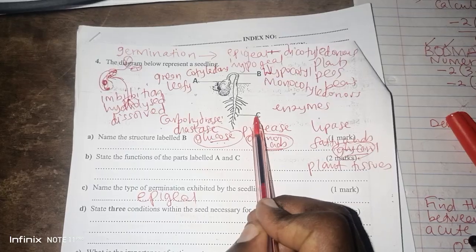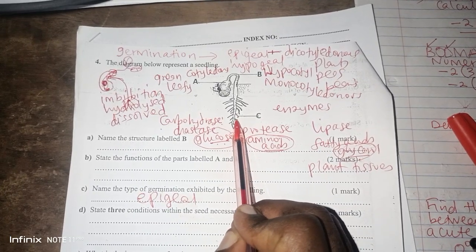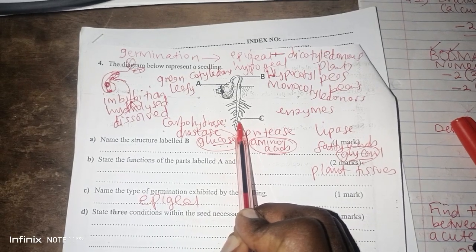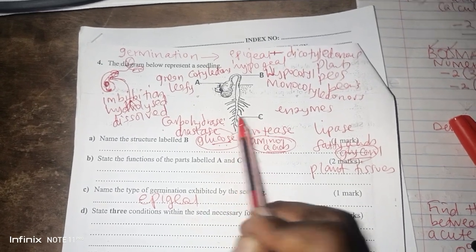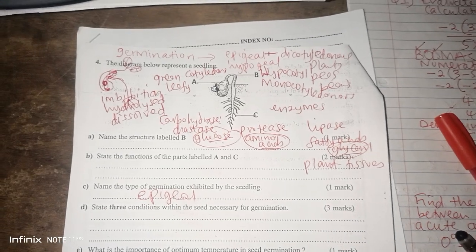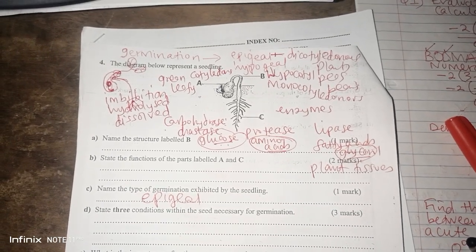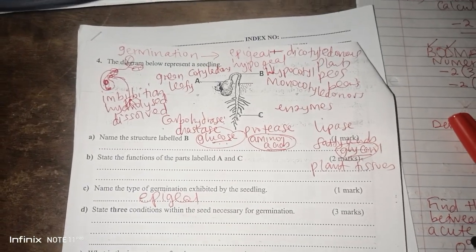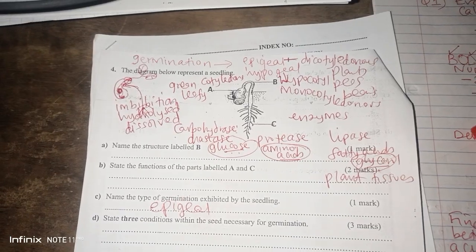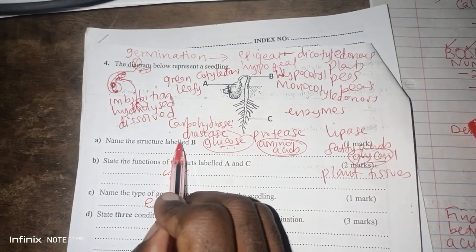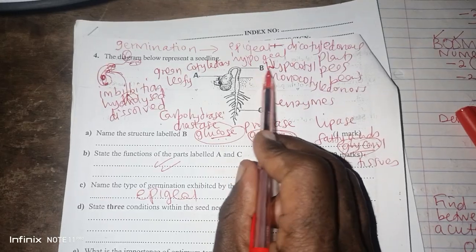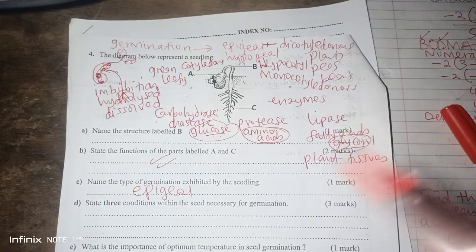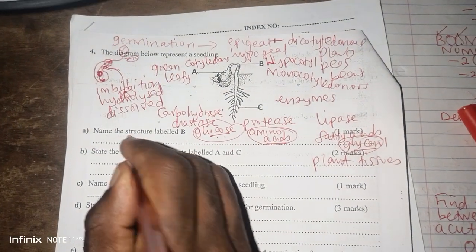I've talked about the C, which is a root hair. Remember, the pointer points to one hair. So you can refer to that as a root hair cell. The main purpose of the root hair cell is to absorb water and dissolved mineral salts for this seedling, and number two, to hold the seedling firmly in the soil. And of course, we've done this. Name the structure labeled B. I've told you it's called the hypocotyl. Epigeal hypocotyl. So the opposite, E and then H. So you can give that as a hypocotyl.